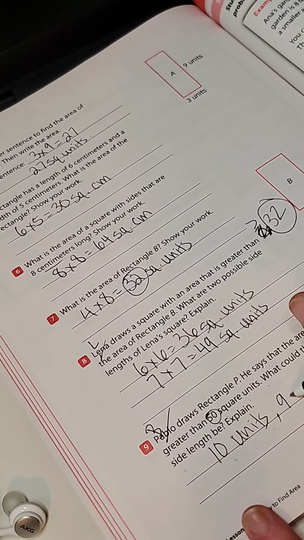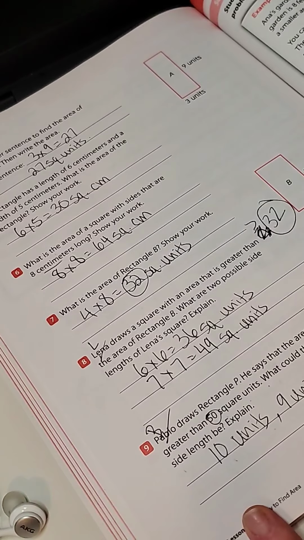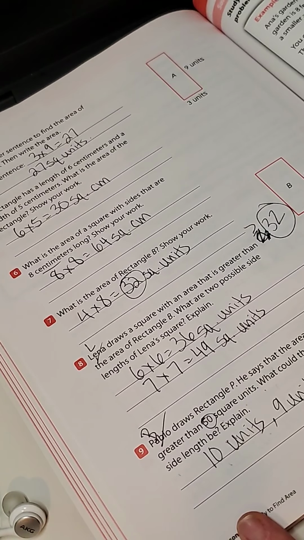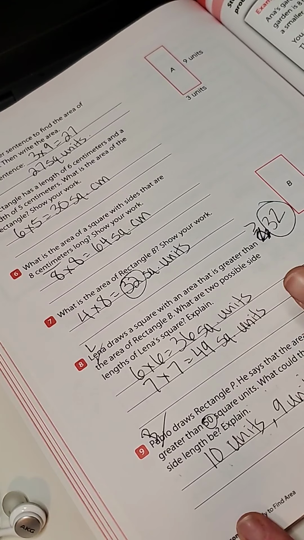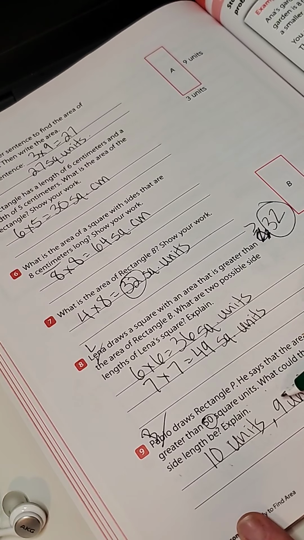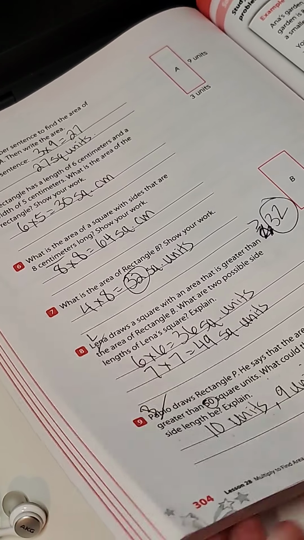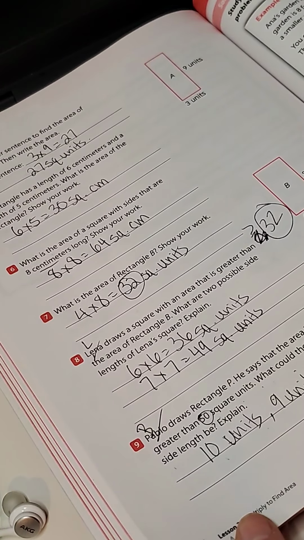9 units would also work. And anything larger than that. But if you put like 20, that wouldn't match up because it's not much bigger than the 6. So I would say 9 or 10 at the most is probably the best answer there based on how long that picture is.